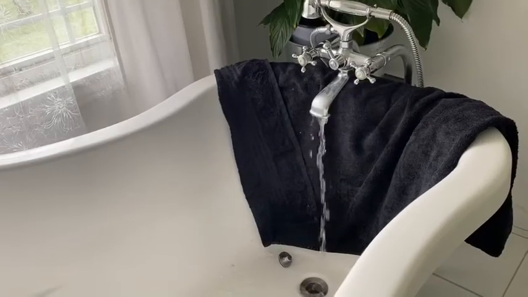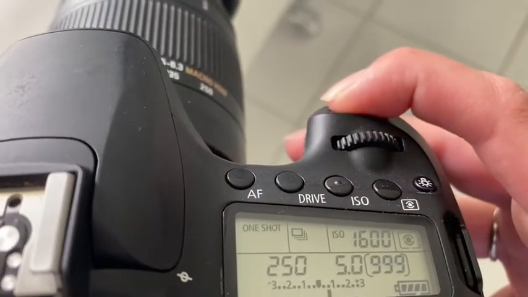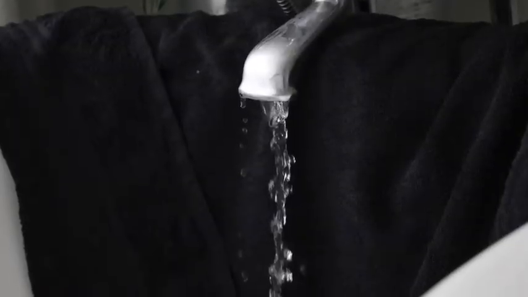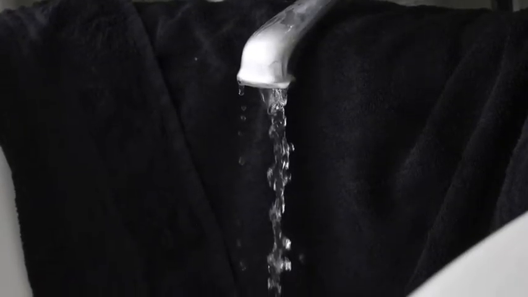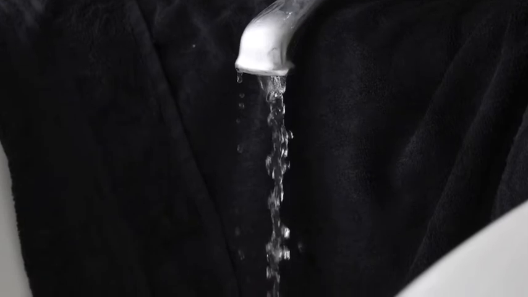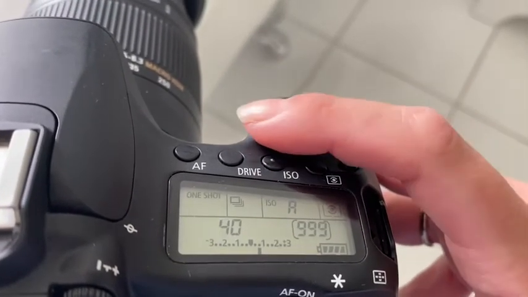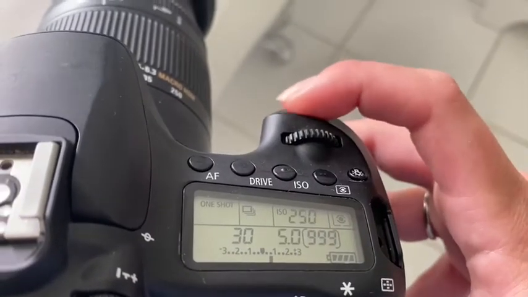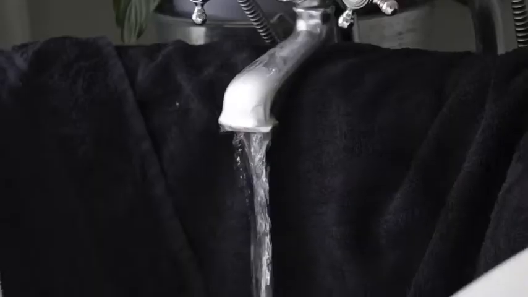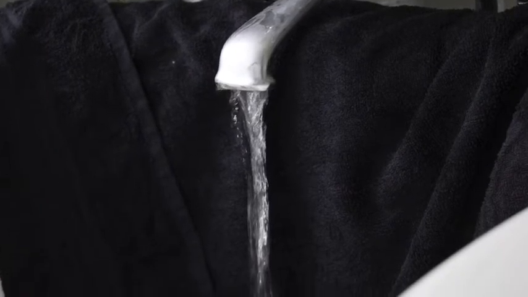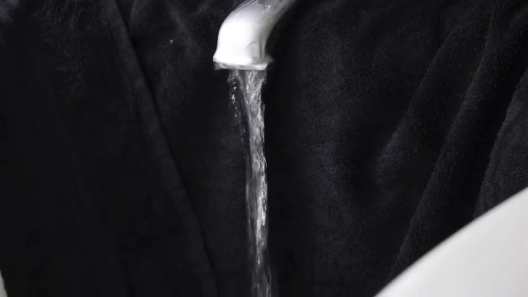Okay, so we've got the water running. Camera is set up, as I showed you before, on 1/250th of a second. It's choosing a 1600 ISO and an f5 aperture. This is the result. You can see lots of individual water droplets here. So we're going to try it again, slowing down the shutter speed to about 1/30th of a second. You can see where it also changes the ISO that it picked. The resulting picture is a lot smoother. There are fewer individual water droplets that you can see.